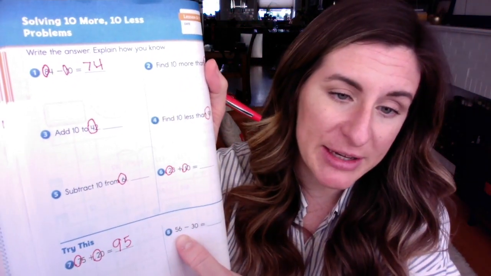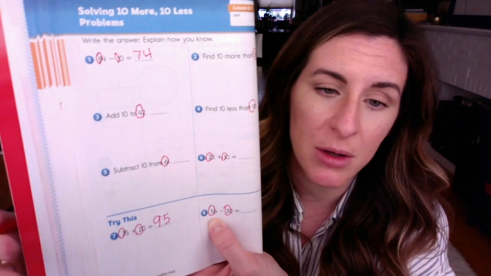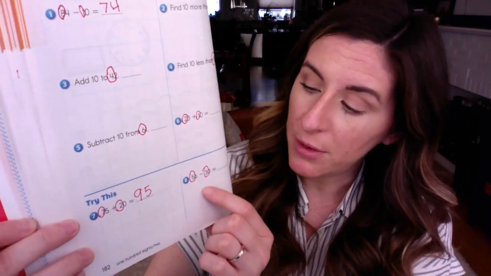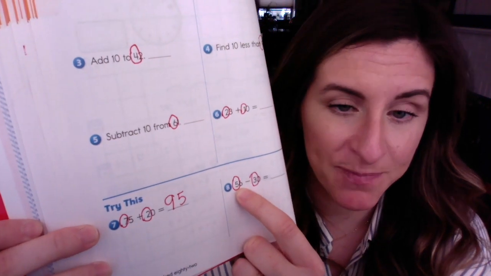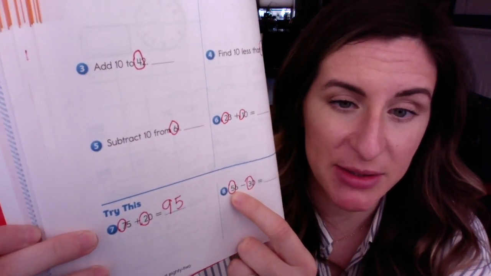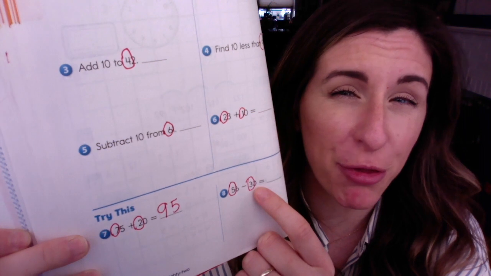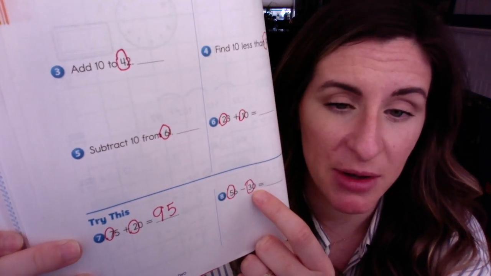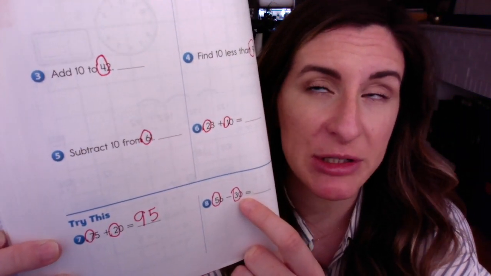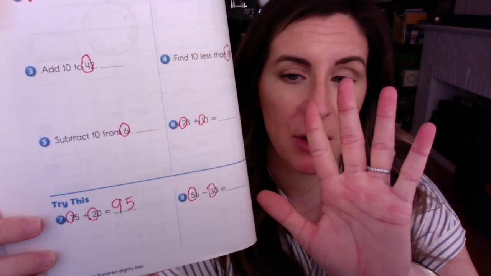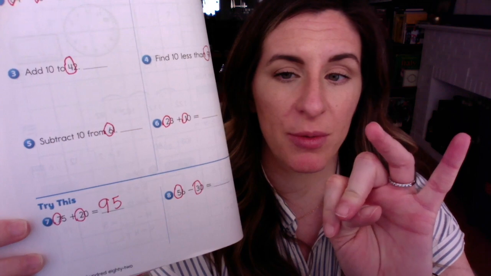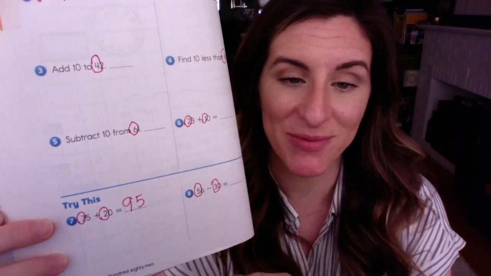All right, number 8, I have 56 minus 30. Again, let's find those tens places. All right, so now I know if I have 56, 5 is in the tens place, 30 has a 3 in the tens place. 5, take away 3, let's count it out, 5, take away 1, 2, 3, is 2.